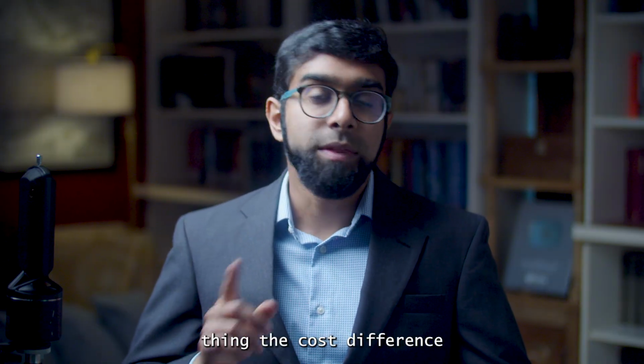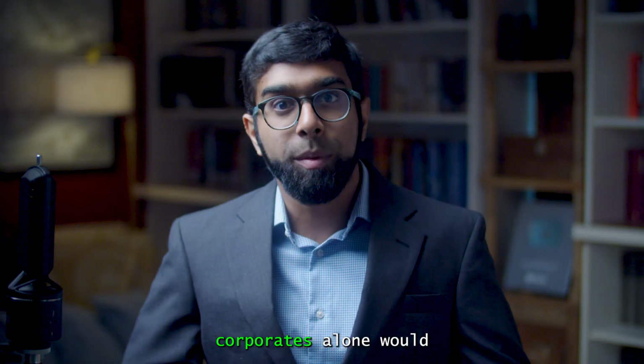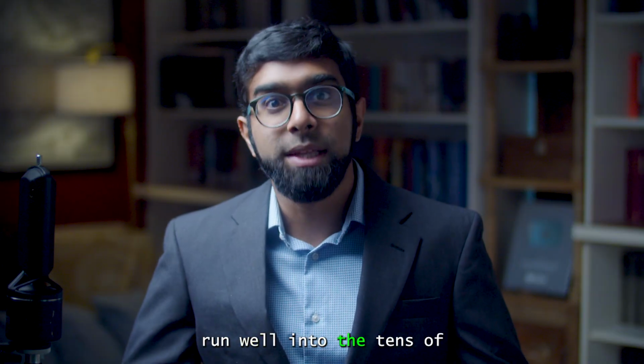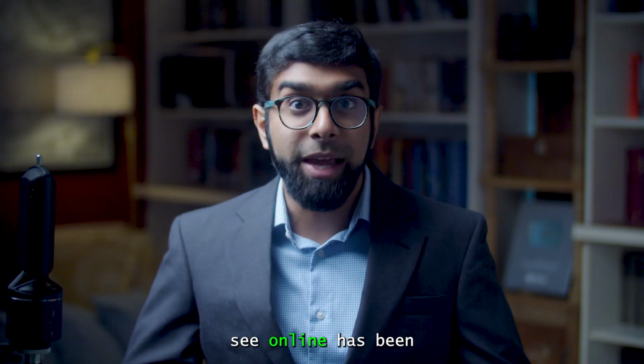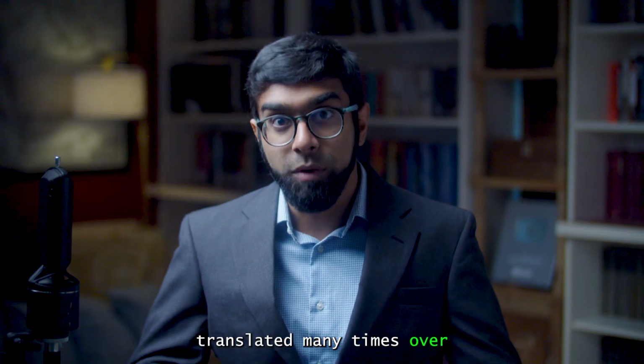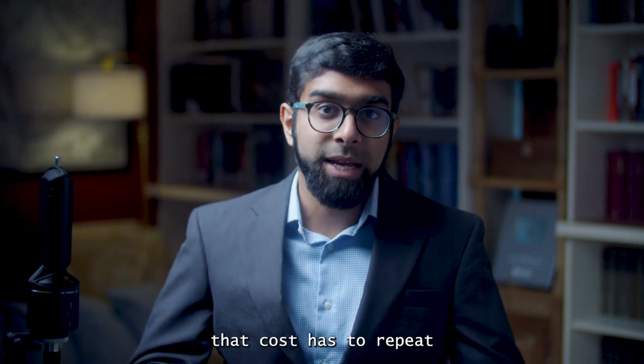And here's the thing, the cost difference at scale is not marginal. If we sent every passage through a commercial API at the current rates, the bill for the existing corpus alone would run well into the tens of thousands of dollars. And that's per run. What you see online has been translated many times over. And every time we retranslate to improve quality, that cost has to repeat.